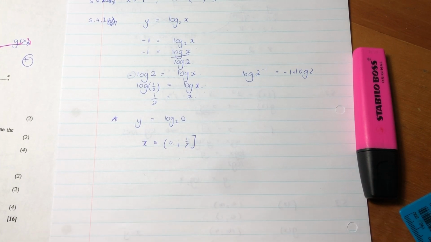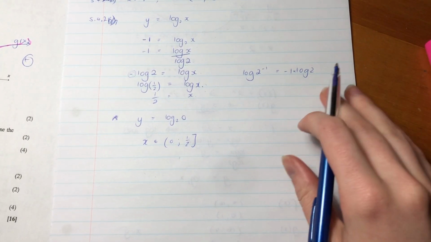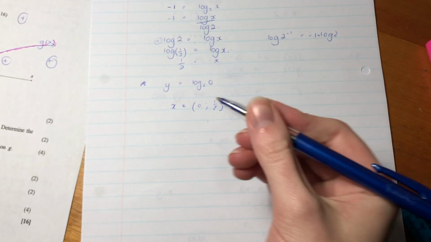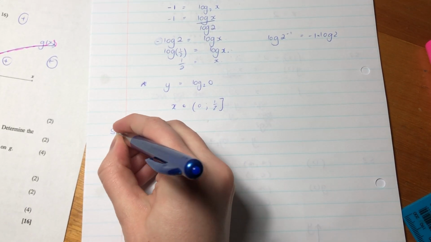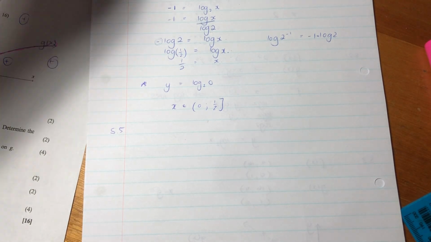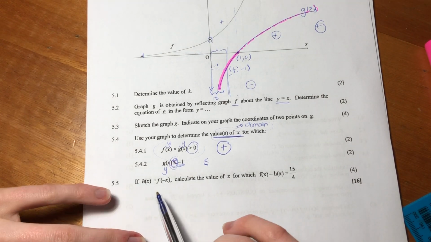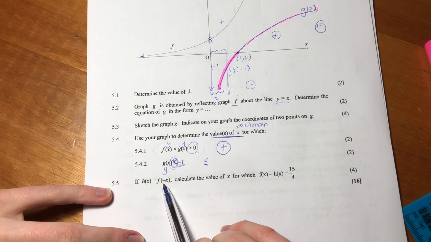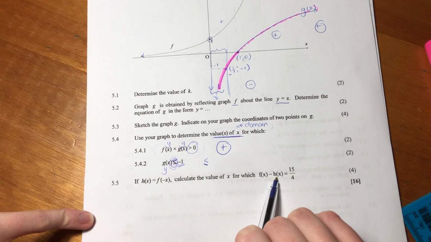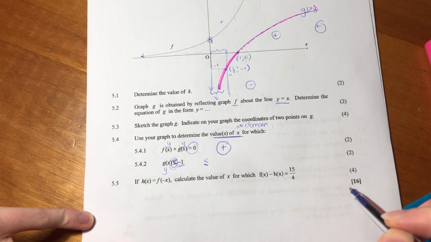I know that it seems like a lot of work for this question, but I did more than what was strictly necessary to make sure that you understand. Okay, so now we are going on to our last question of this question. It says, if h of x equals f of negative x, calculate the value of x for which f of x minus h of x equals 15 over 4.